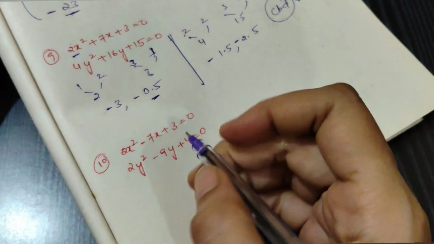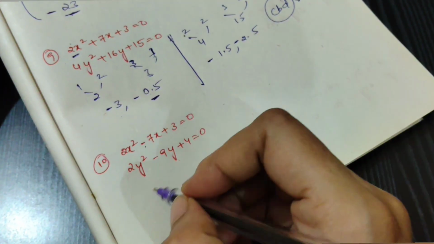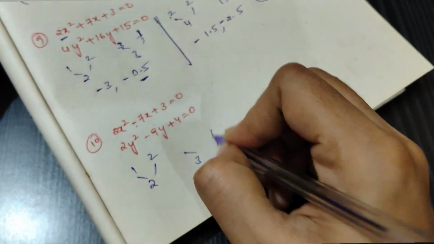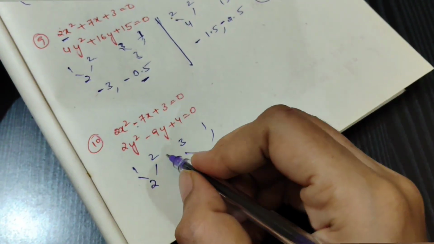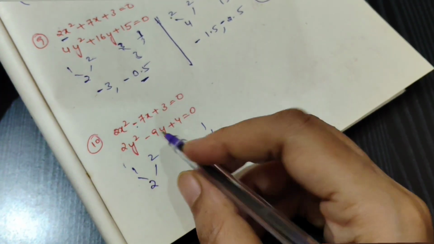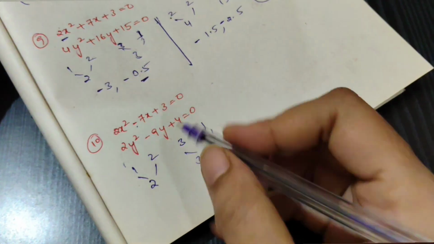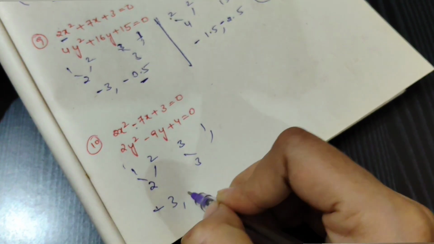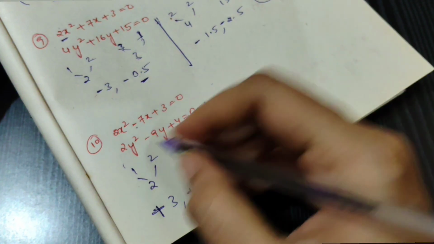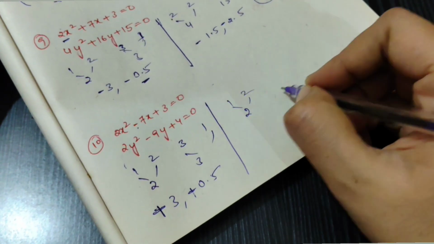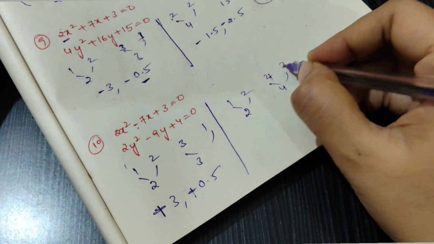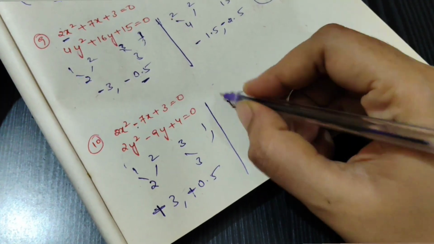Okay, next: minus, plus, means both are positive signs. 2 1 and 2 3 3 and 1, 3 2 6 again 1 7, so what comes is plus 3, plus 0.5. Next y: 2 1 by 2 4, 2 2s are 4, 4 plus 2 is 6, so I put 4 1. 4 2s are 8 again 1.